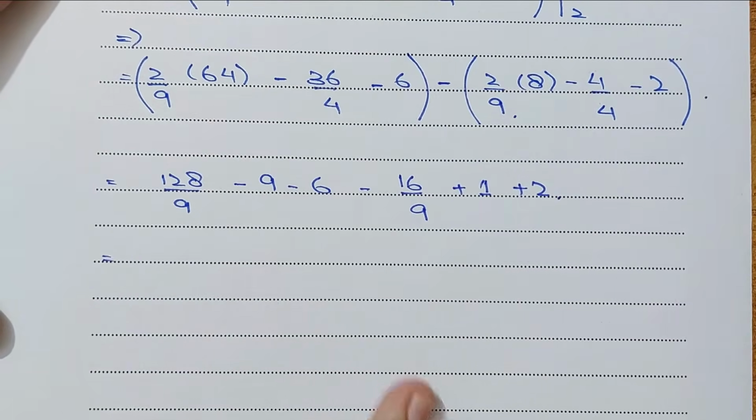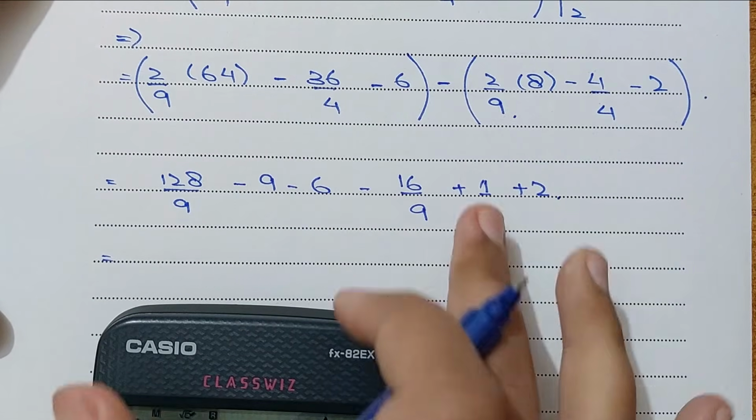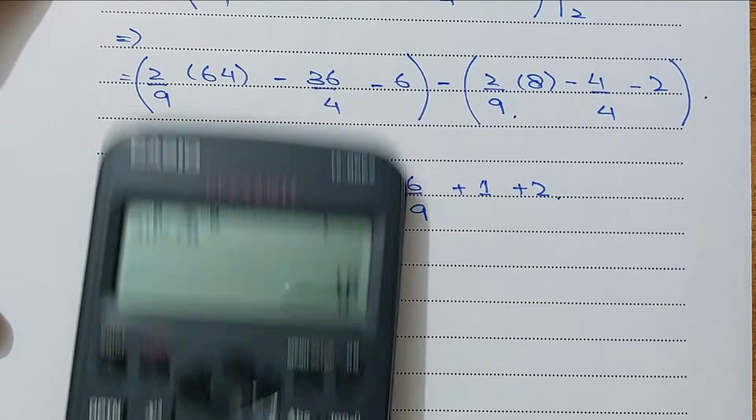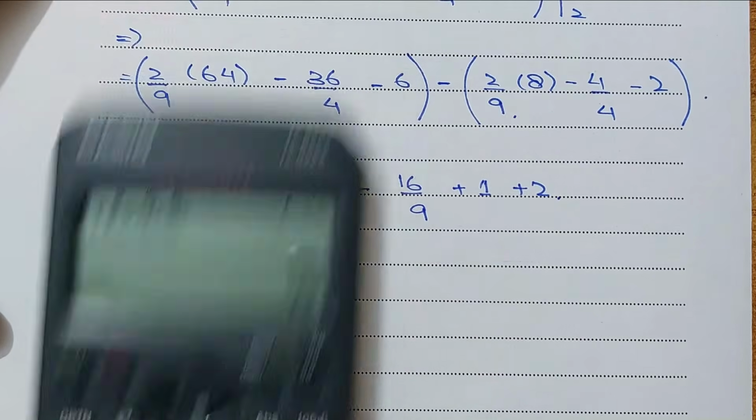For this simplification, let me simplify the constant numbers first. 1 plus 2 minus 9 minus 6, we have minus 12.